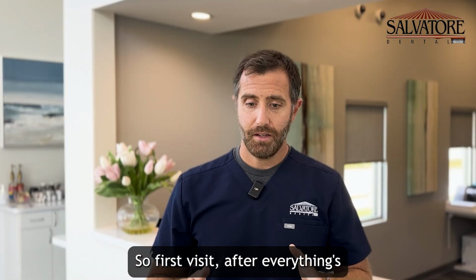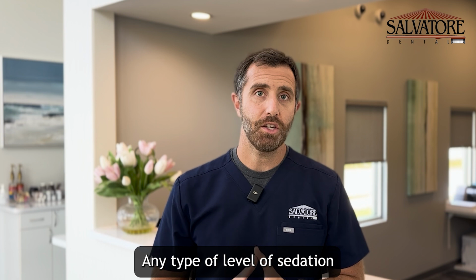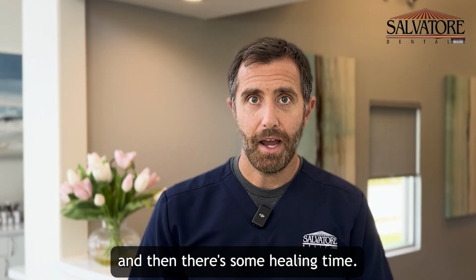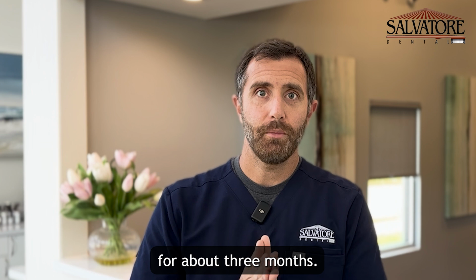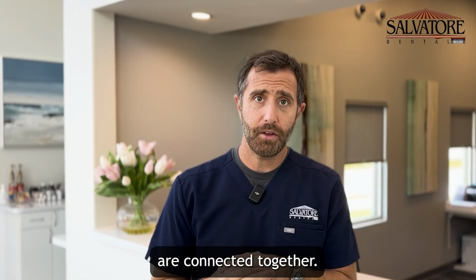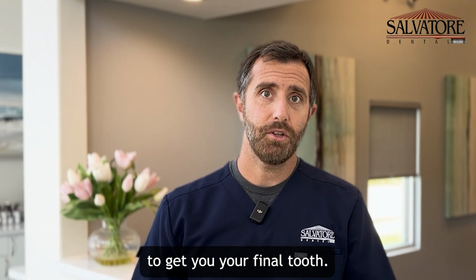So first visit, after everything's planned, you come in, we get you nice and numb, use any type of level of sedation that you're comfortable with and we're comfortable with, get the implant in. Then there's some healing time. If it's a normal implant, we're going to be healing for about 3 months. During that first 3 months, the bone and the implant are connecting together. Then after that, we've got 2 quick visits to get you your final tooth.